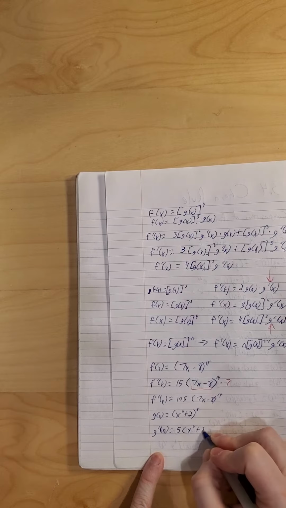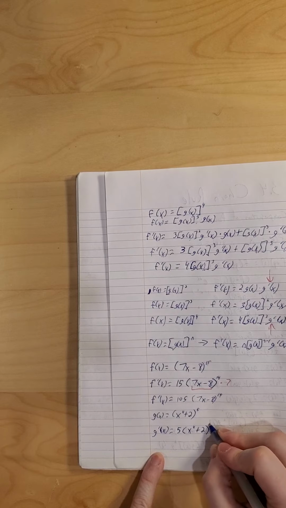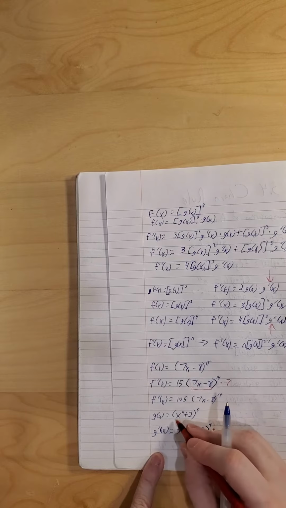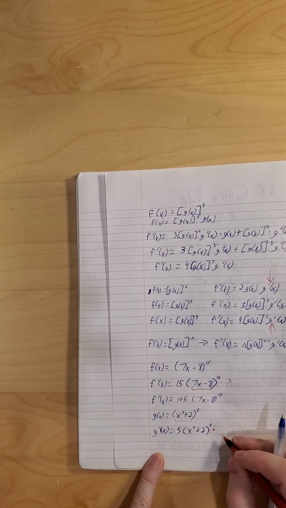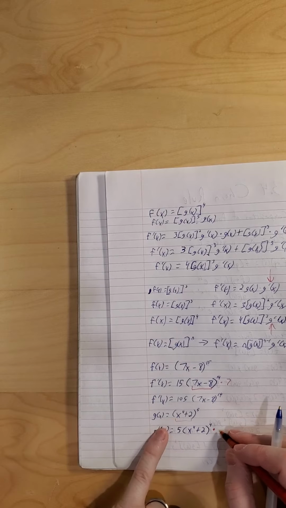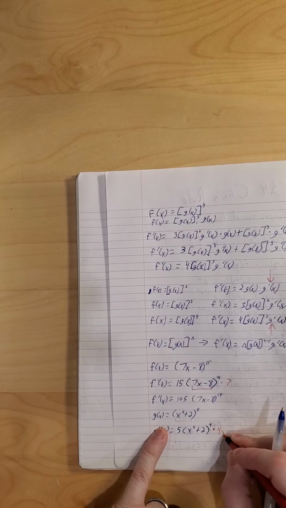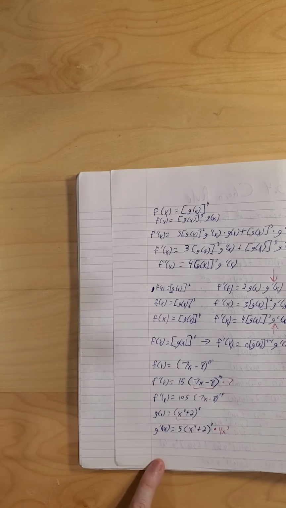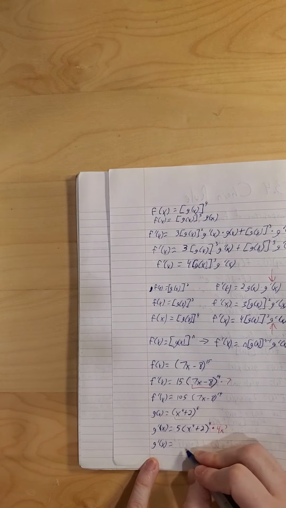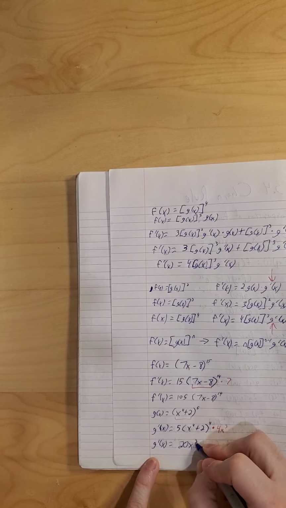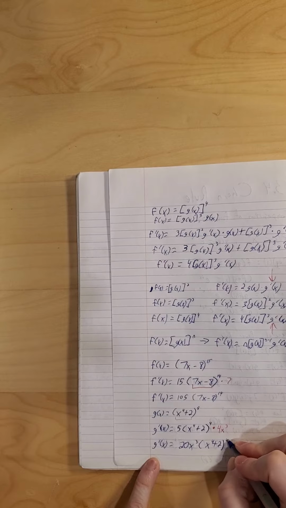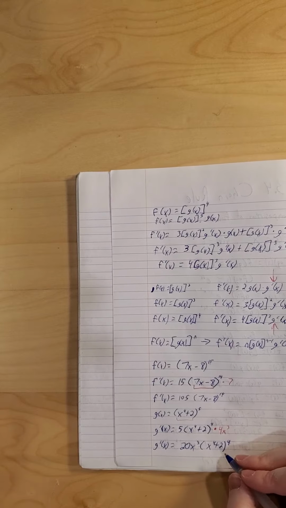Hang on to the x to the 4th plus 2, drop the exponent by 1, and don't forget to multiply by the derivative of, in this case, the x to the 4th plus 2. That is just a regular power rule of 4x to the 3rd. And then we clean up where we can. So g prime of x is 20x to the 3rd times x to the 4th plus 2 quantity raised to the 4th power.